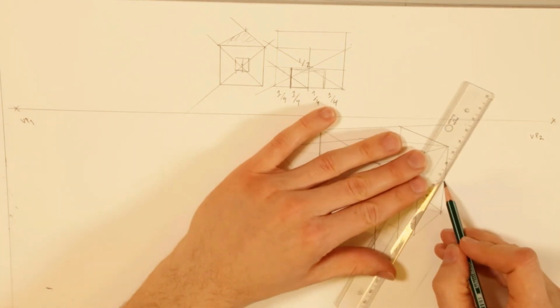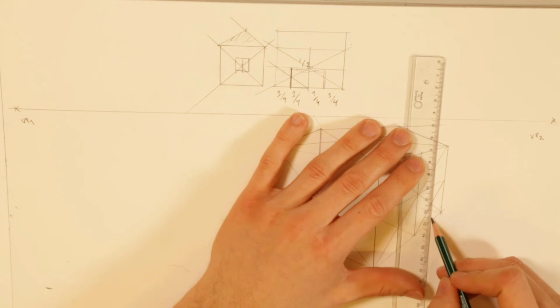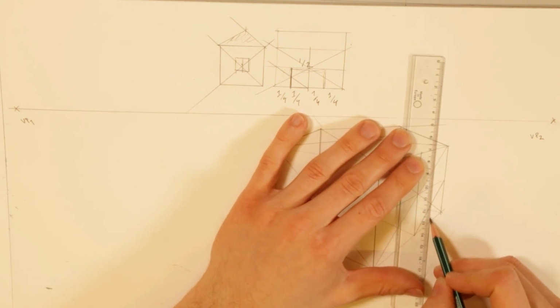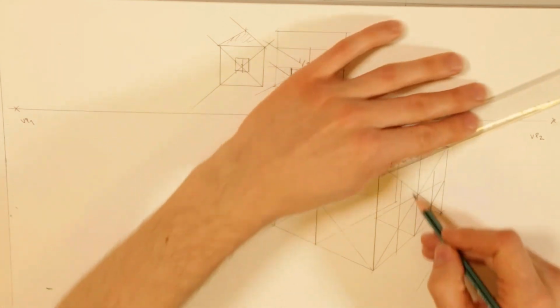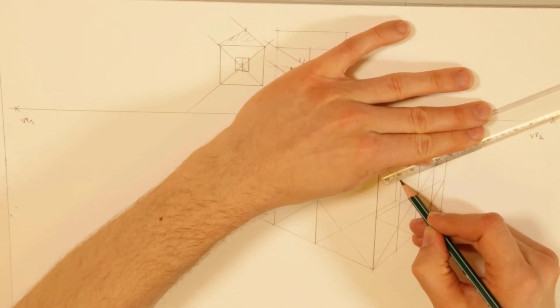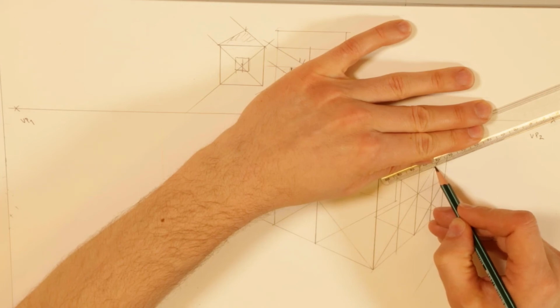And same thing on the right side. Cross, upwards. Height can be whichever. I'll just decide on a height and draw the height to VP2.